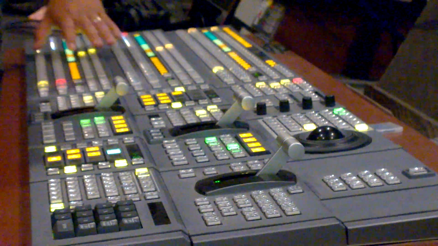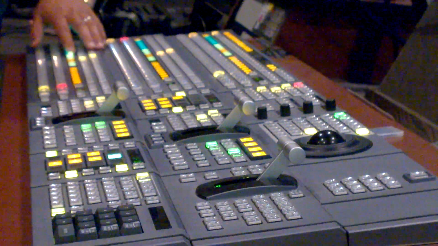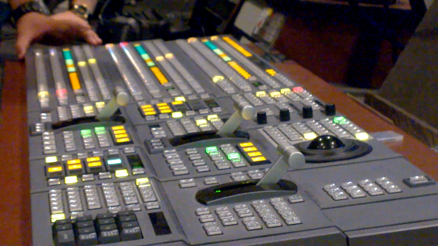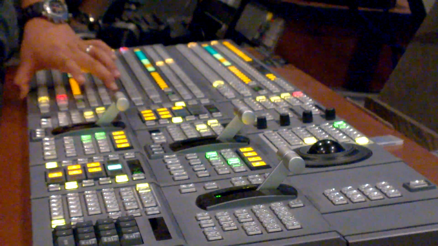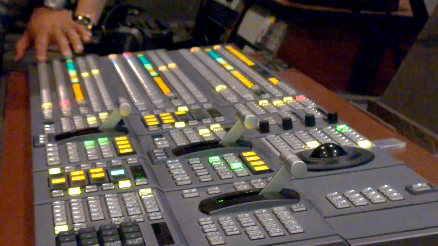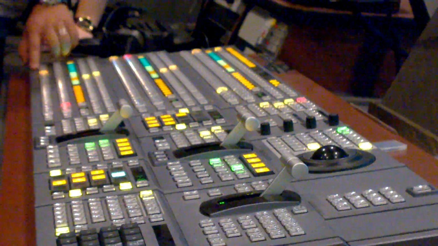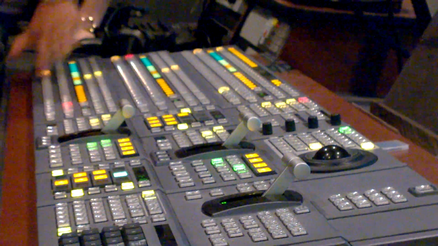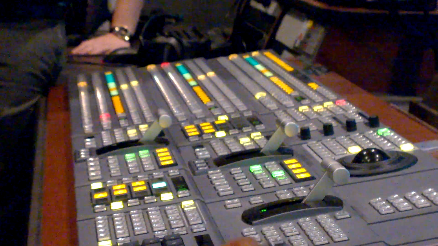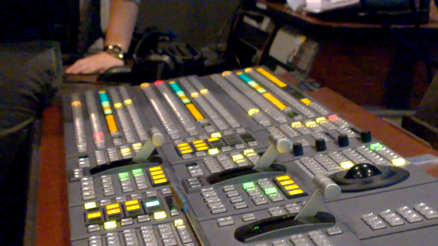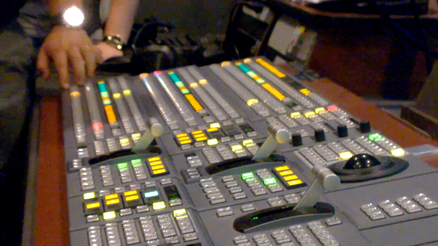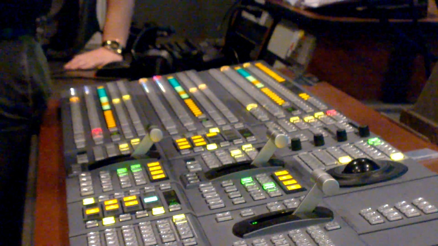If I wanted to ready camera 3, where would I punch that? On the program preset, which row? 1, 2, 3, or 4? 4. Good. Remember, we always ready it in the bottom row because we always want to see what's happening in preview before it goes to program. Preview is where we can fix things. Program is our, oh no, it's on air. There's nothing I can do. So preset here goes to preview there.